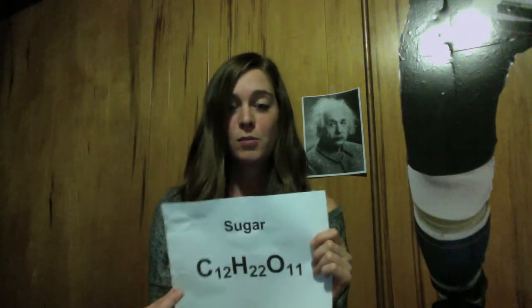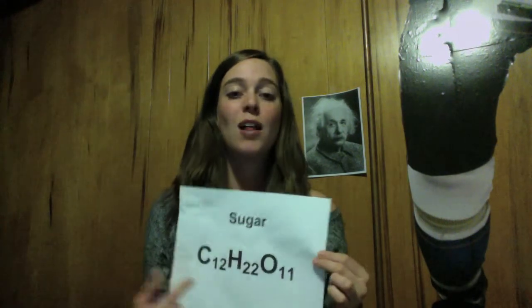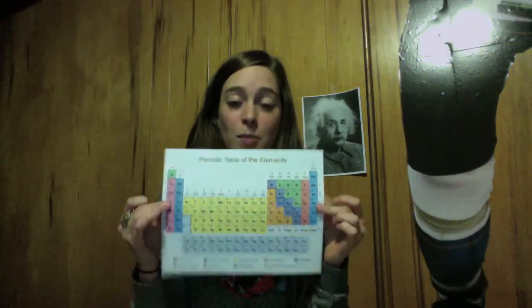Elements are the smallest building blocks of matter and make up everything in our world. Everything can be broken down into its elements. However, elements cannot be broken down any further. You can find all 118 elements on the periodic table of elements here.